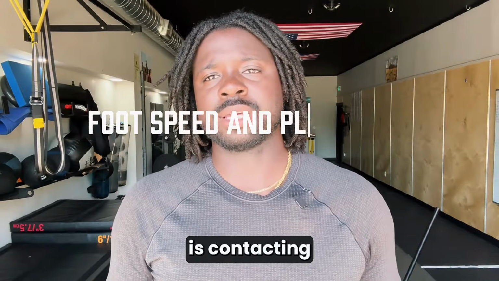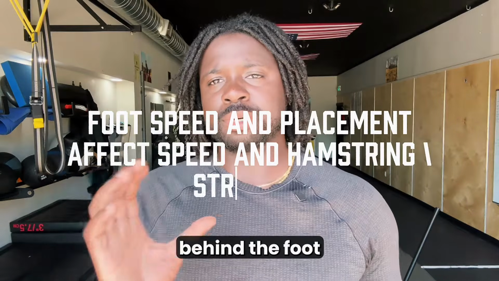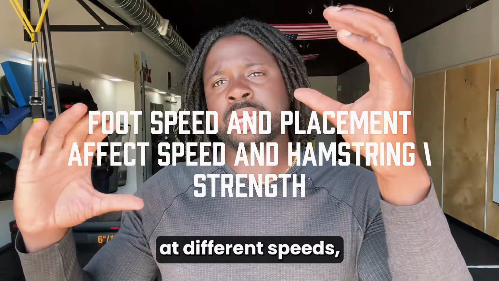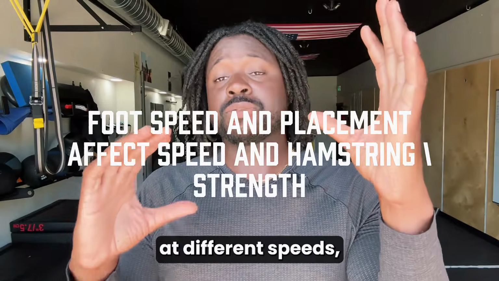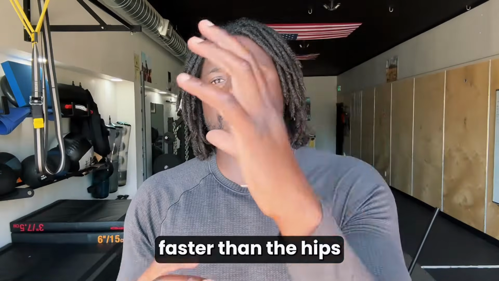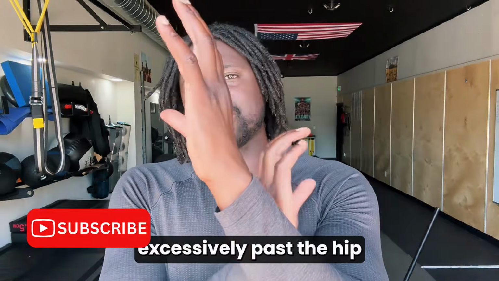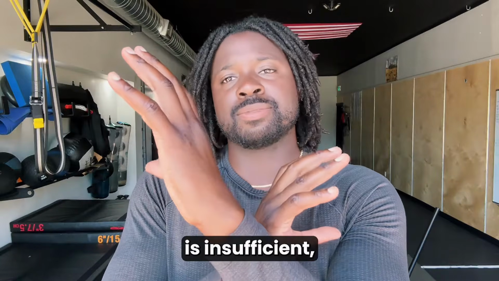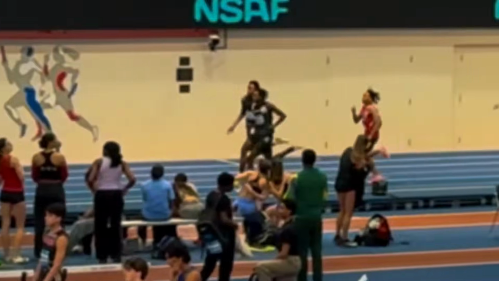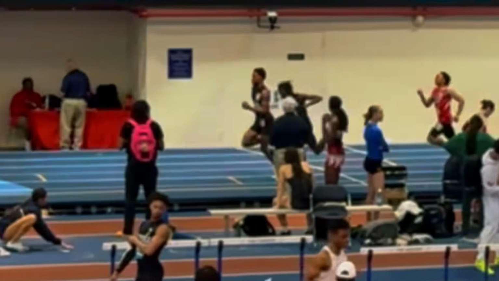Where an athlete is contacting behind, the foot and the hip are moving at different speeds, or they should be moving at different speeds. Like the foot needs to be moving faster than the hips to keep accelerating. If the foot is moving excessively past the hip and the ground contact is insufficient, that's where we start to get this over rotation of the body and people start falling out of position.